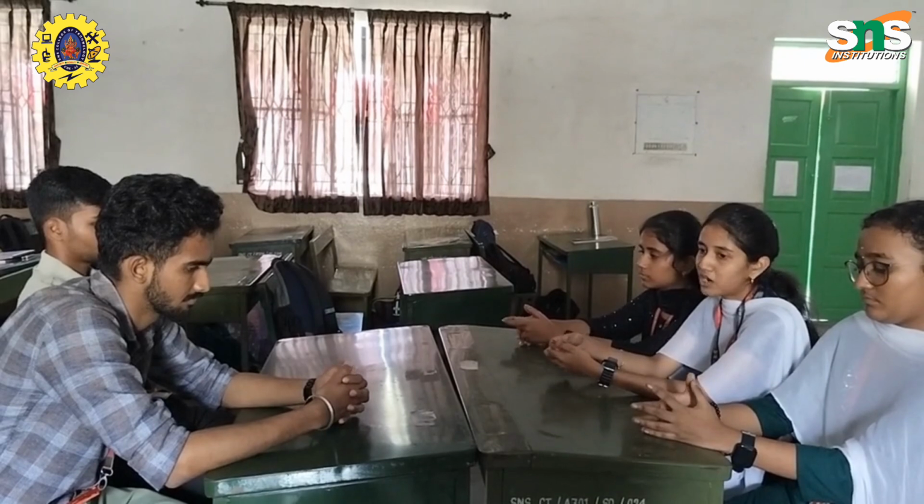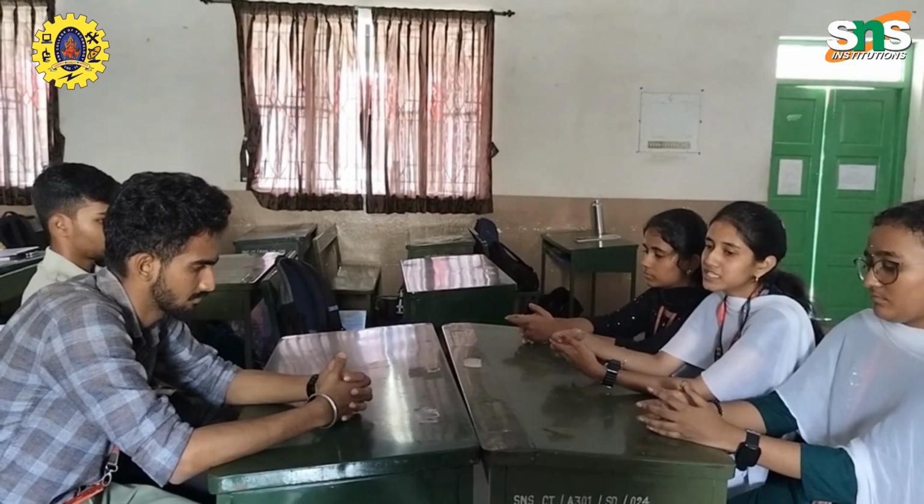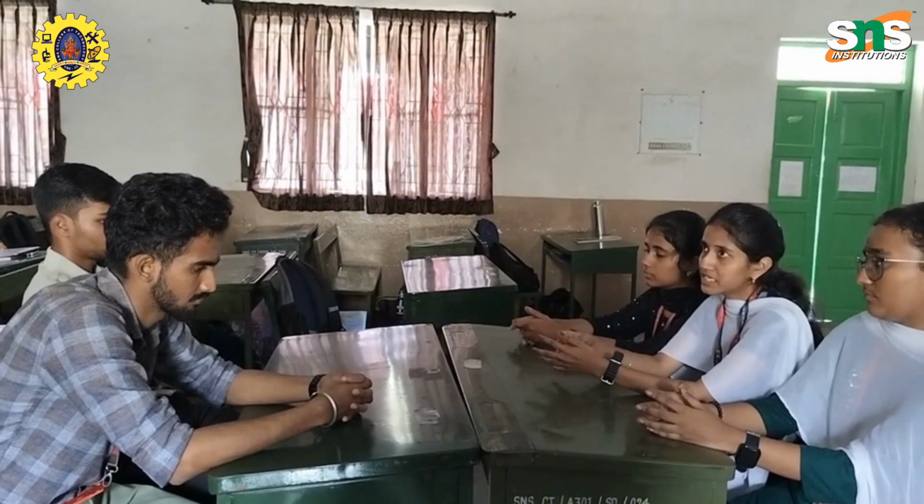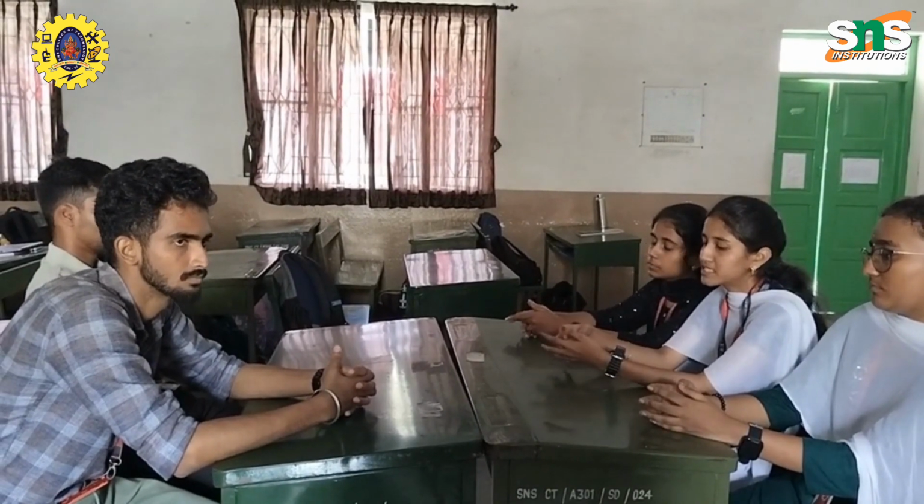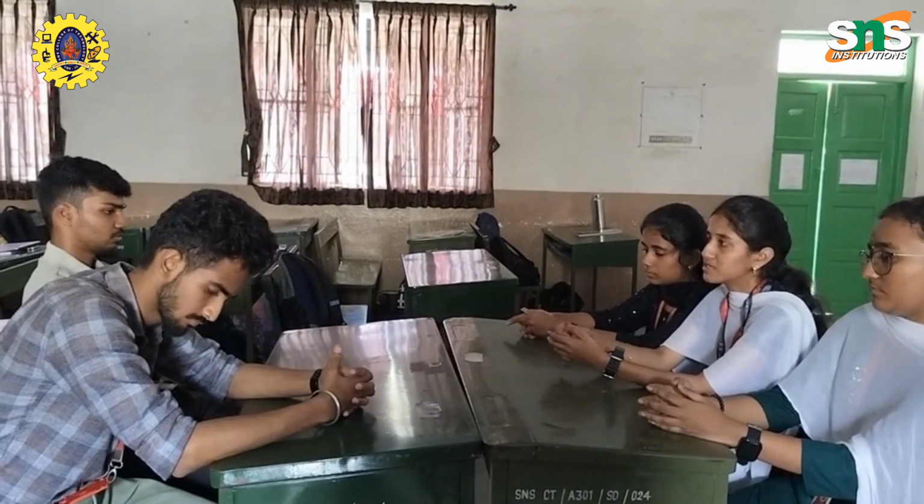Then initial cost versus long-term gain. Initially, the cost of the DFT technique is high, but the long-term gain increases, and it also increases customer satisfaction and builds brand reputation.